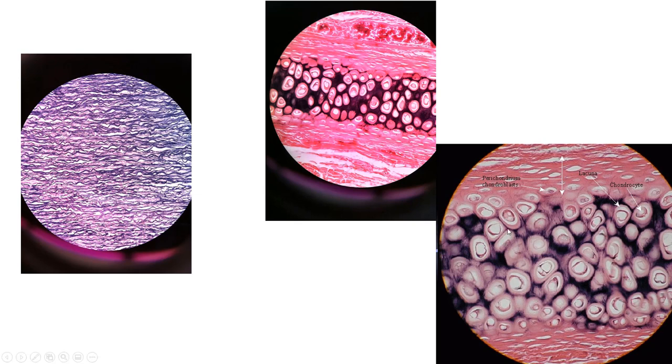Moving into cartilage, this is elastic cartilage. This is probably a better view of it because you should be able to actually see the elastic fibers. Big places we have it are going to be the external ear and also the epiglottis. So, elastic cartilage.